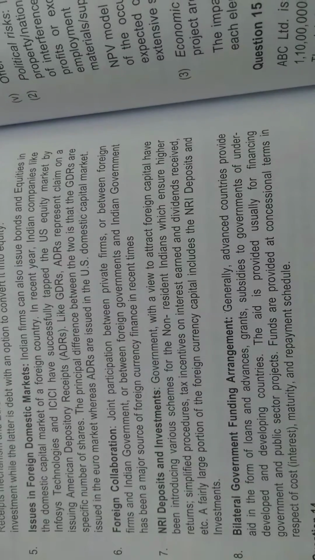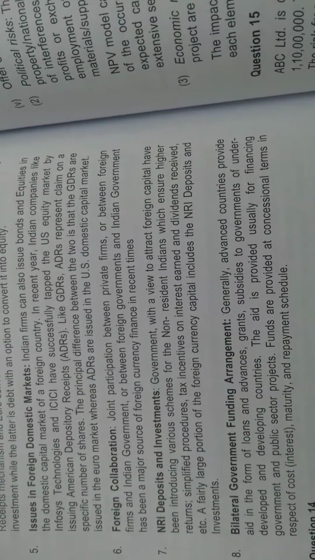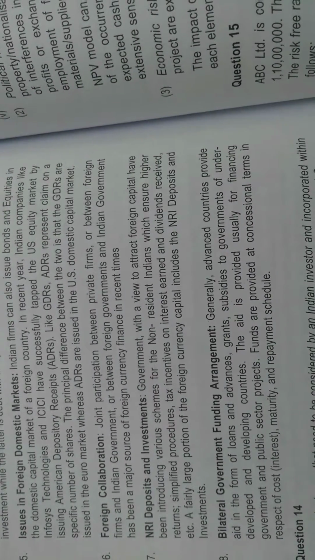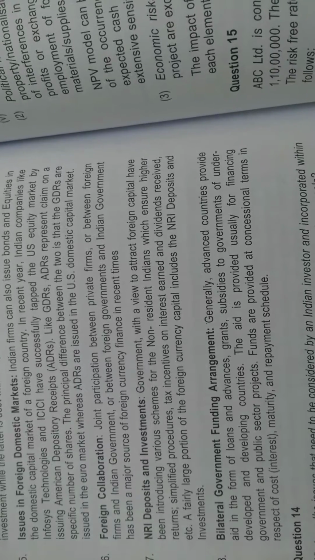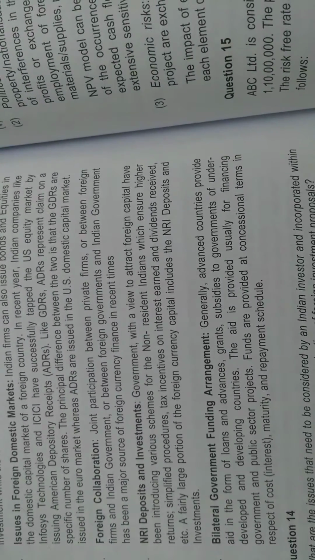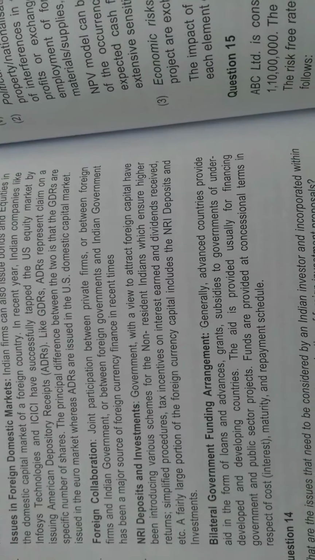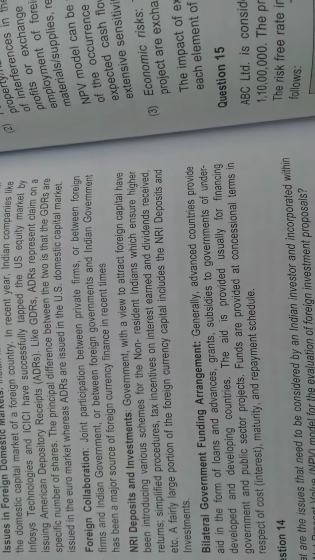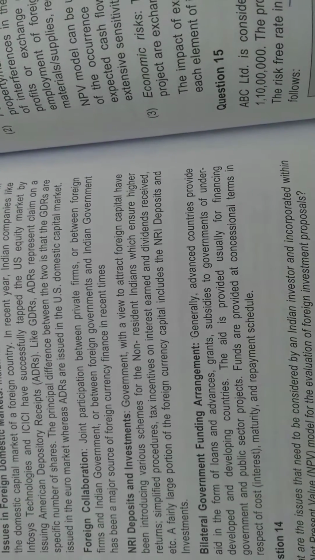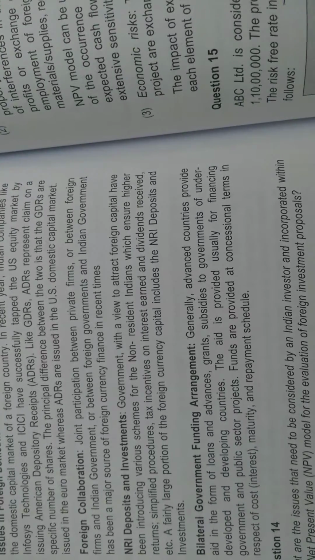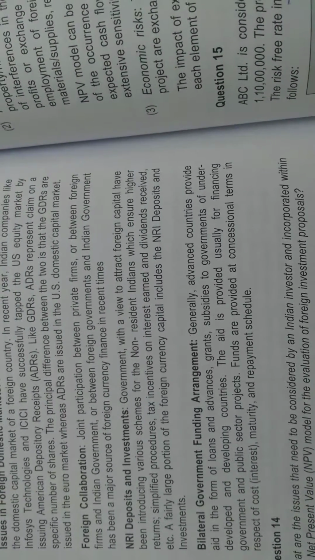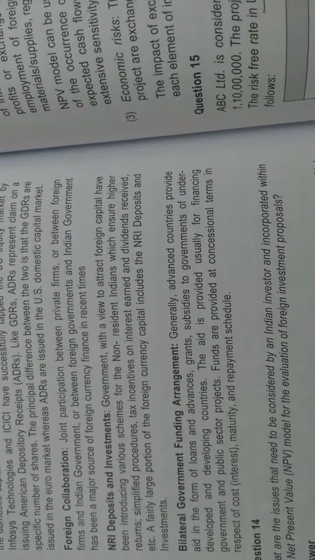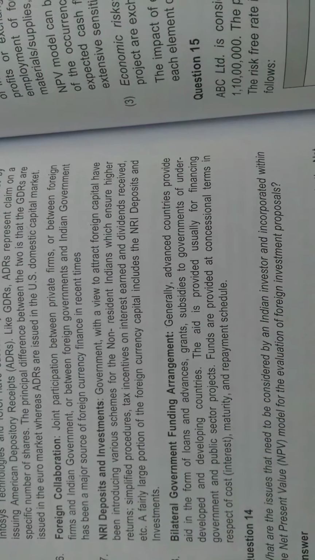5. Issue in foreign domestic market. Indian firms can also issue bonds and equities in the domestic capital market of a foreign country. In recent years, Indian companies like Infosys Technologies and ICICI have successfully tapped the US equity market by issuing American Depository Receipts, ADRs. Like GDRs, ADRs represent a claim on a specific number of shares. The principal difference between the two is that GDRs are issued in the euro market, whereas ADRs are issued in the US domestic capital market.